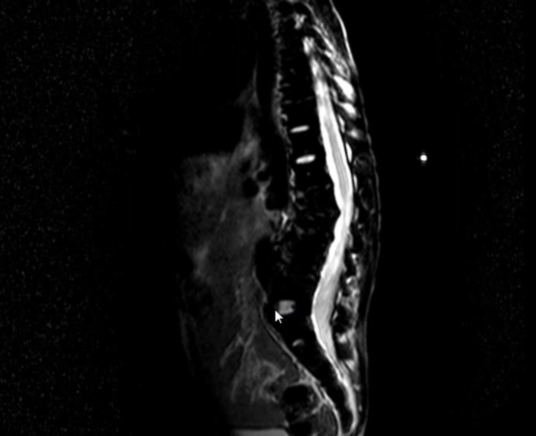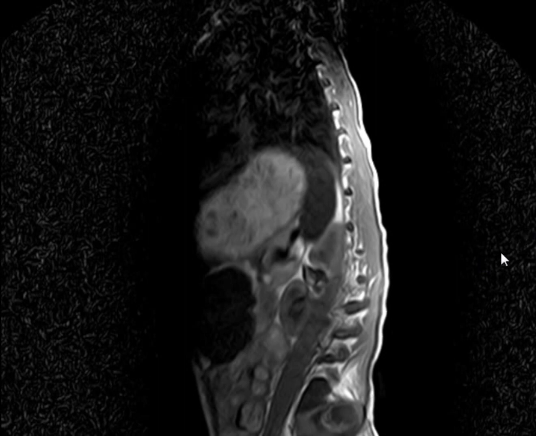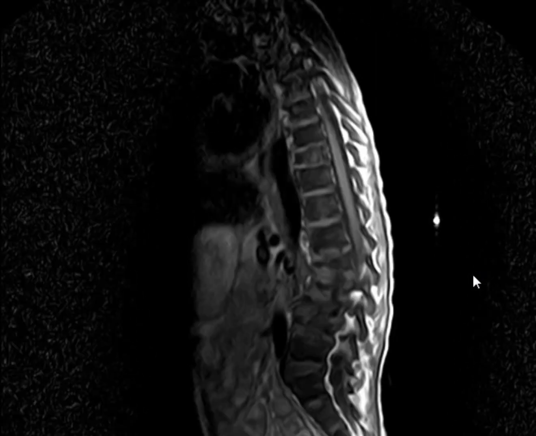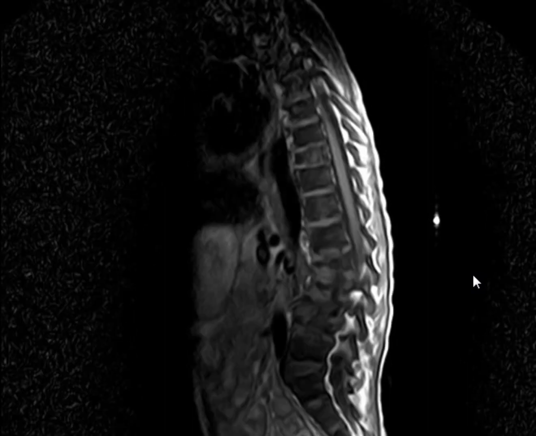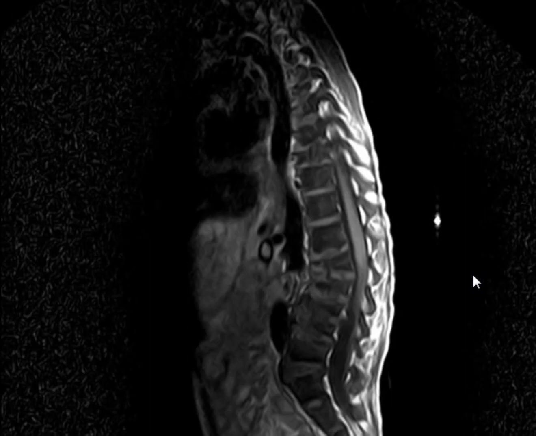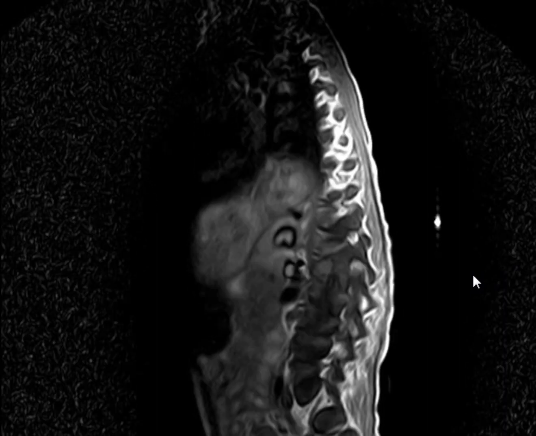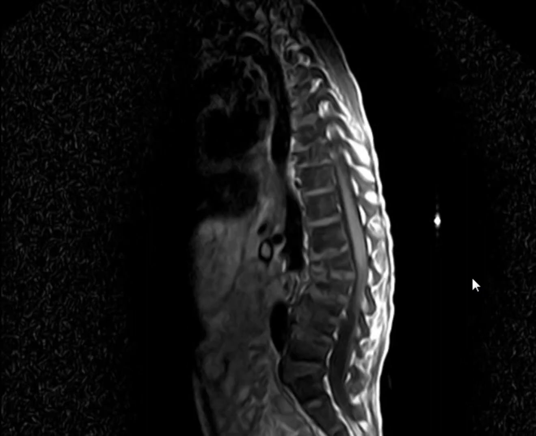There's high signal intensity. This is the disc. Yes, the discs. He's a child, so the discs are fully hydrated. Now let's see T1. What do you see on T1? Is this normal signal intensity of the vertebrae on T1? No, again decreased.